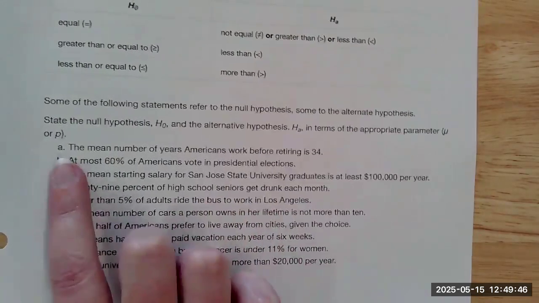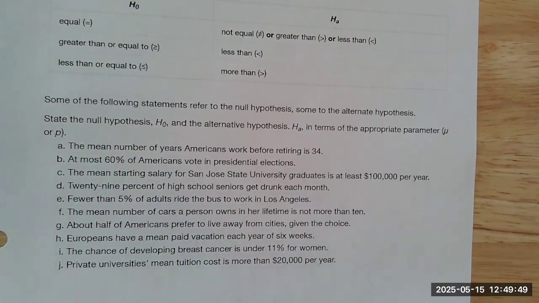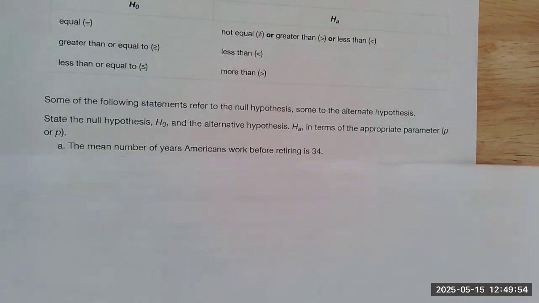So this right here, the top one, A, let me put a piece of paper under it so we're not staring at as many things all at once. All right. The mean number of years Americans work before retiring is 34 years. Okay. So this is a statement. The statement is saying that this is what the mean is. Okay. When we want to turn it into a hypothesis, what we have to do is set up something that we can either prove or disprove.